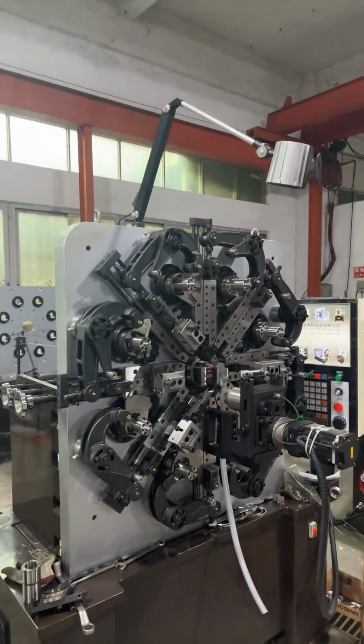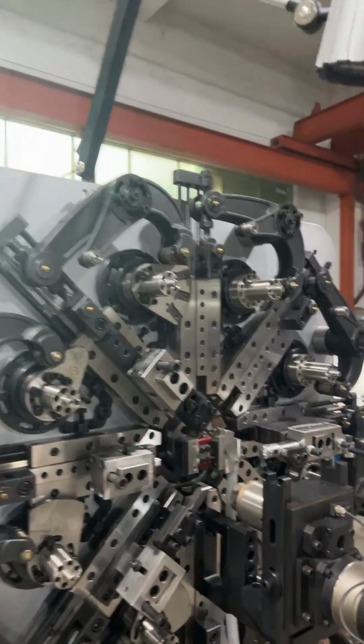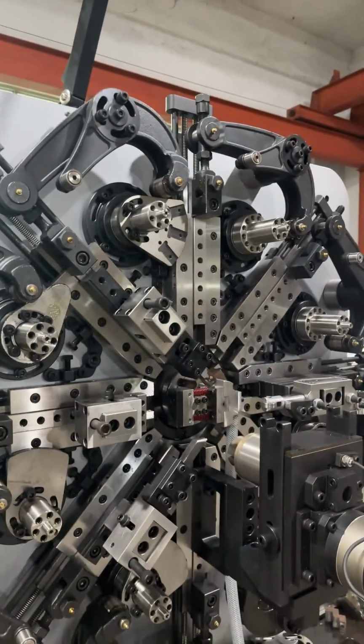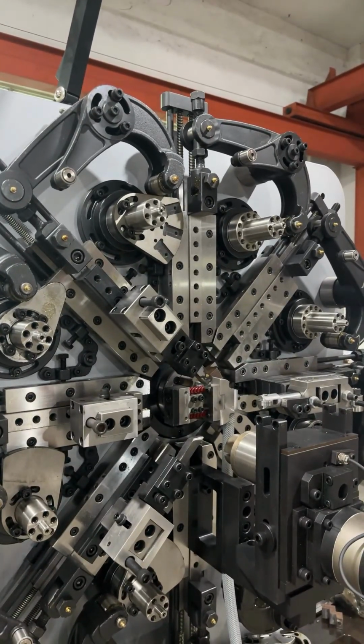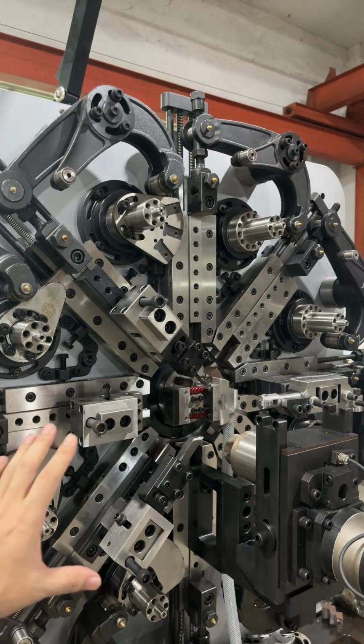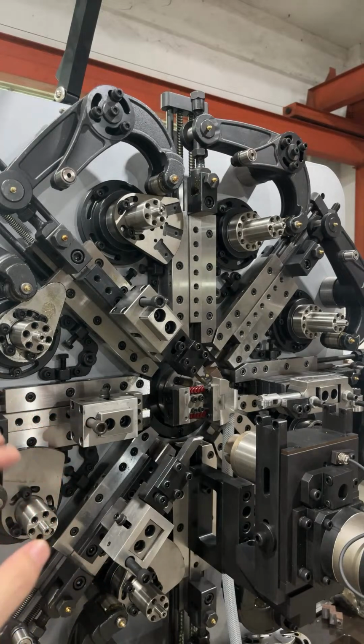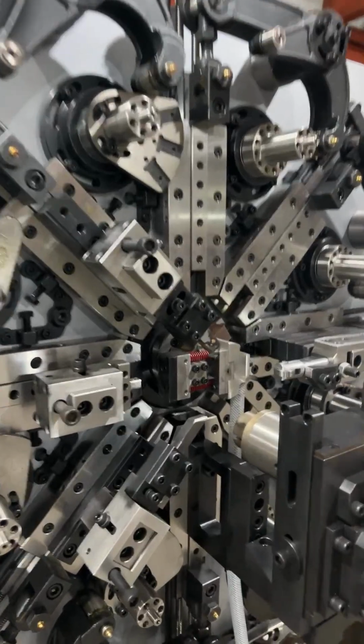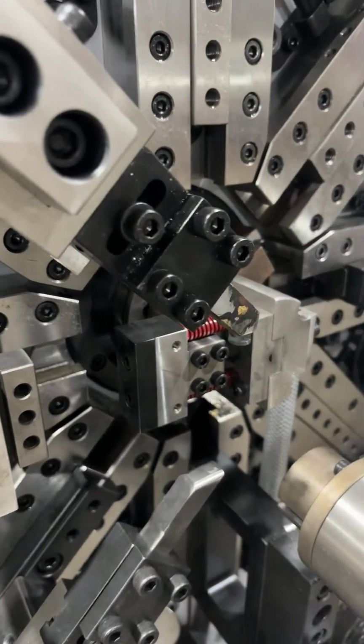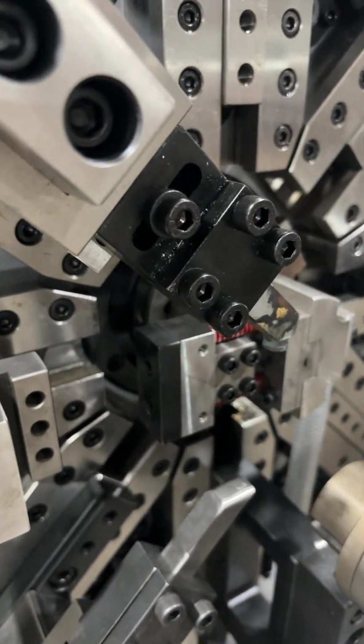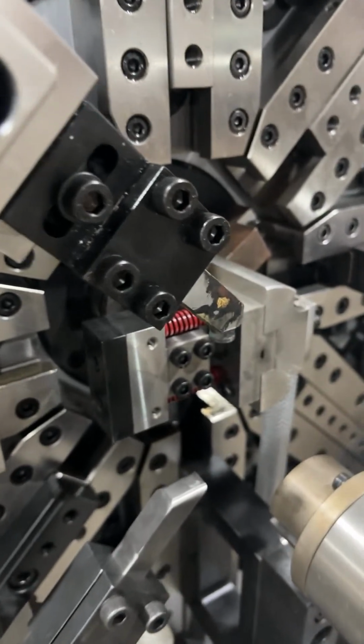This one is for big wire, for extension spring mass production, with a feeding wire diameter of 0.5 max to 4.5 millimeter, and presently the tools line up for flat strip. This one is in the sampling process for the cam machine, 11 axis, also able to produce extension springs and pull springs.